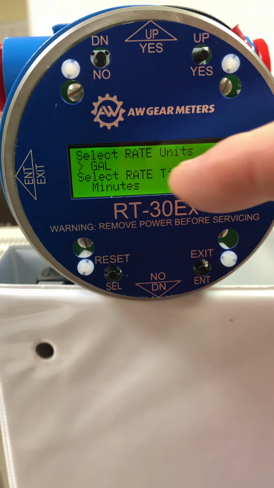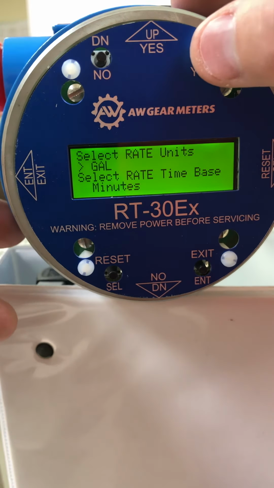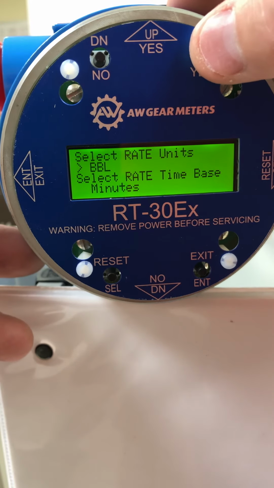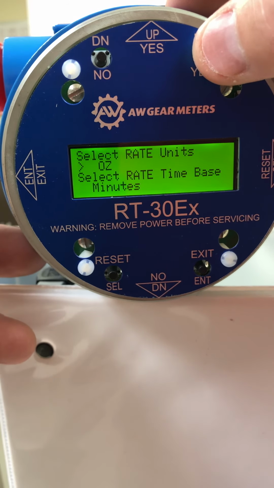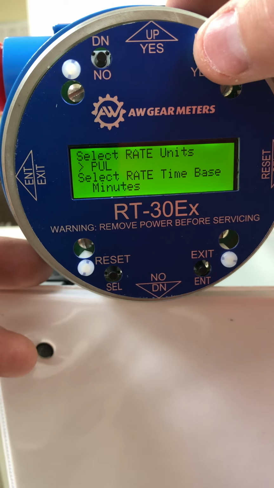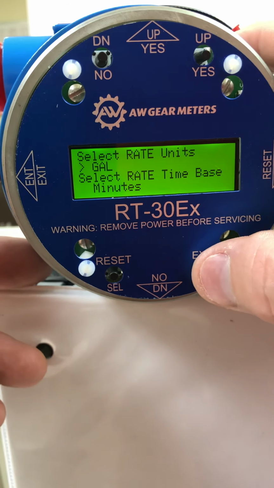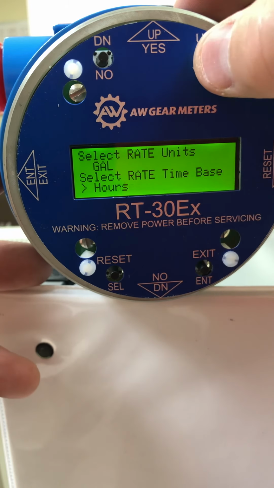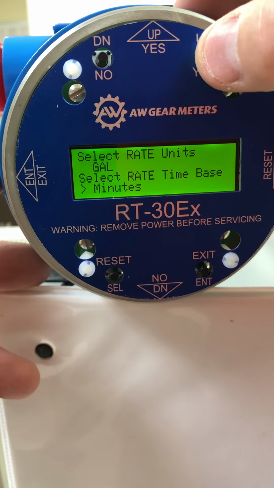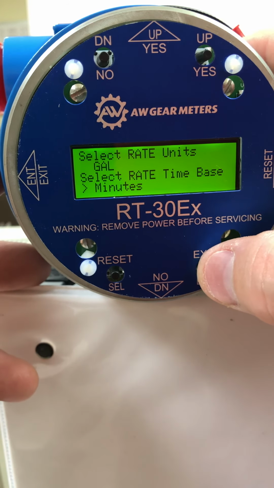And here's where you select the units that you want the rate to display in. So it can be gallons, liters, cc's, barrels, milliliters, cubic meters, ounces, pulses, which we're back to gallons. Then we go down to the time scale, and then we hit minutes, hours, days, seconds, and back to minutes. So we want gallons a minute in this simple example.